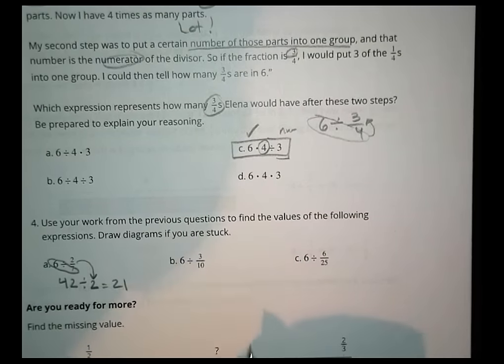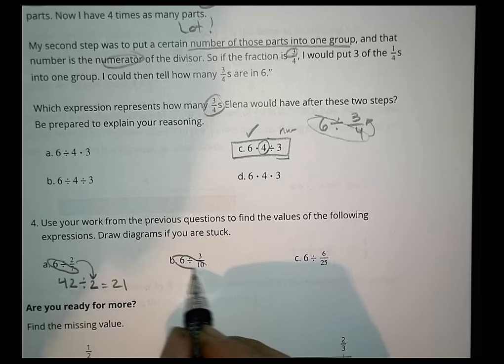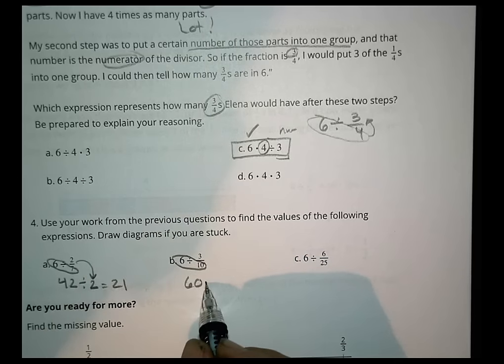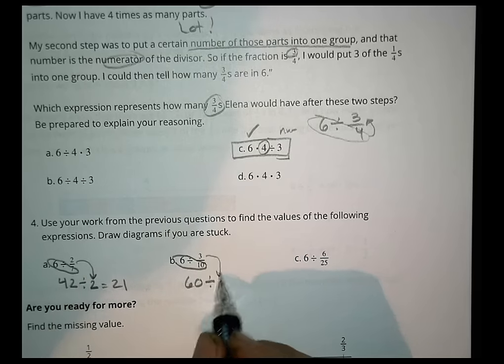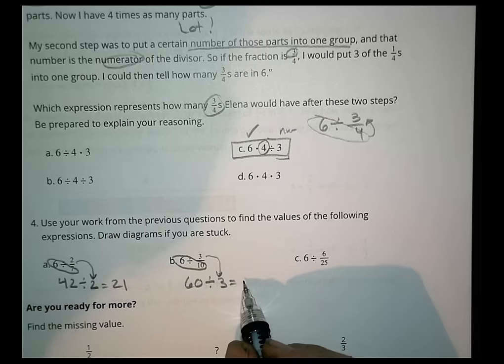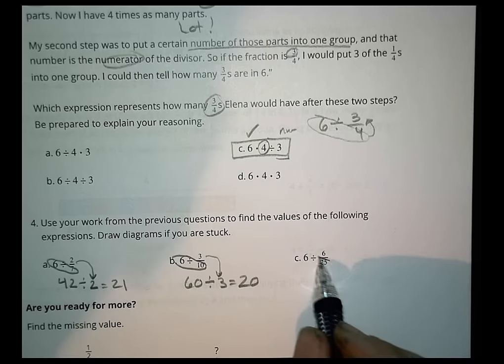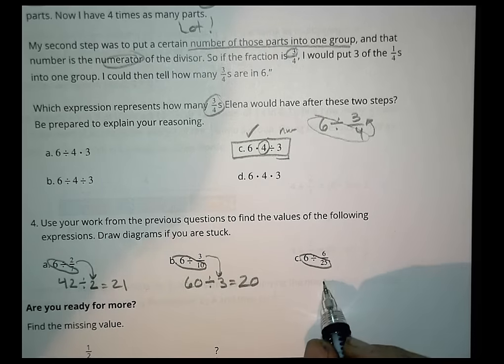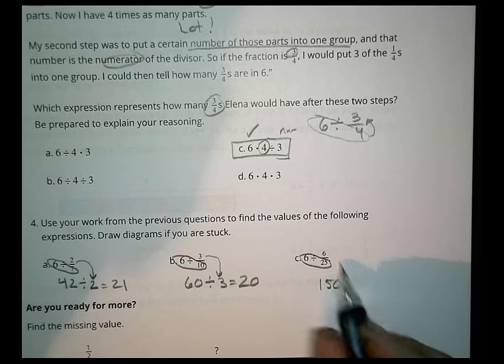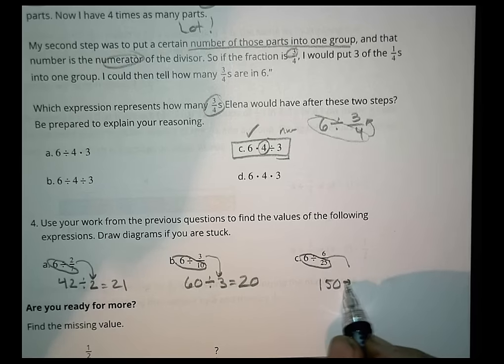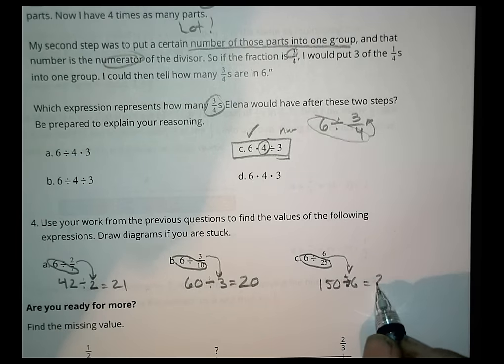For the next one, we'll do 6 times 10, which is 60, and then we're going to divide it by the numerator, which is 3. 60 divided by 3 is 20. And then finally we're going to do 6 times 25, which is 150. And we're going to divide it by the numerator, which is 6 again, and we're back to 25.